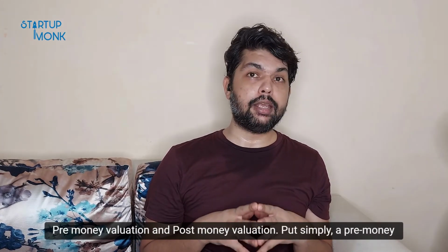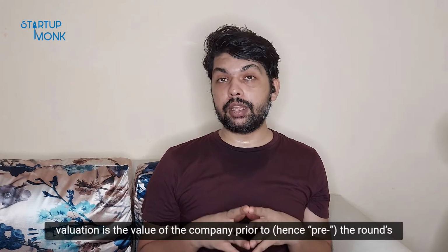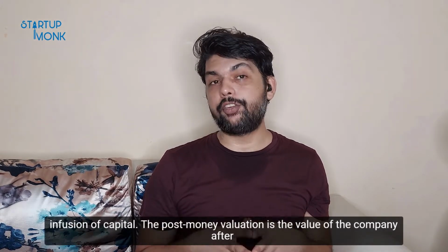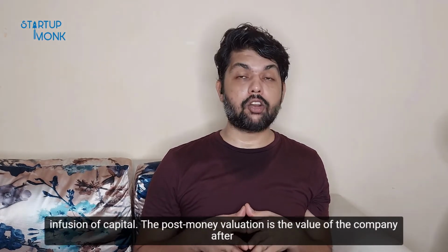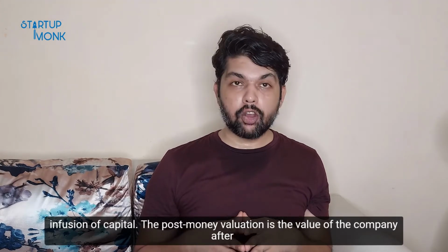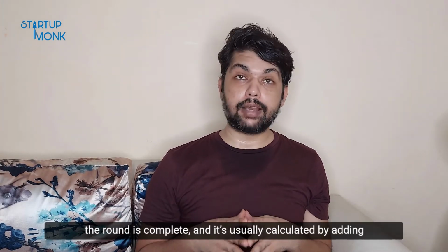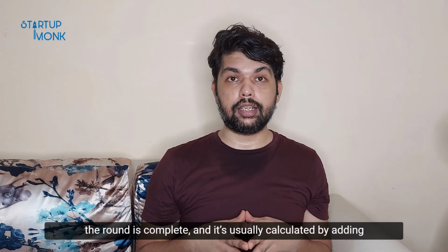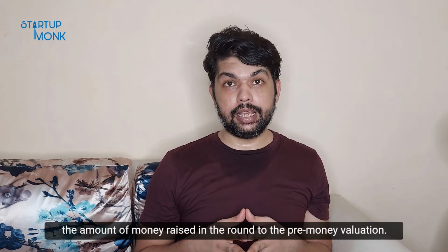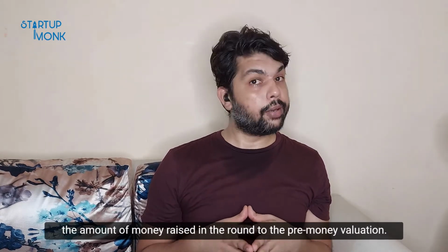Put simply, a pre-money valuation is the value of the company prior to the round's infusion of capital. The post-money valuation, on the other hand, is the value of the company after the round is completed, and it's usually calculated by adding the amount of money raised in the round to the pre-money valuation.